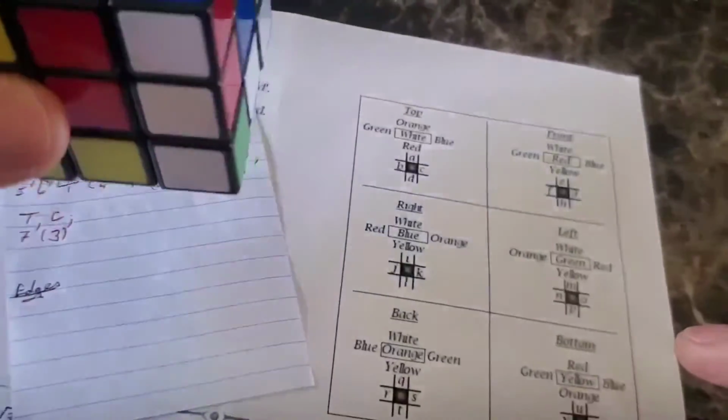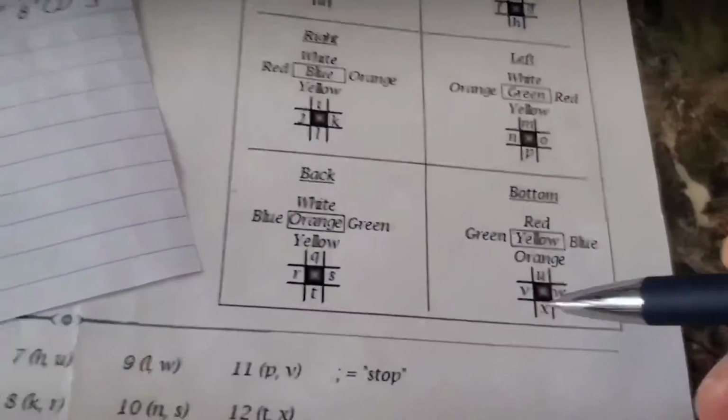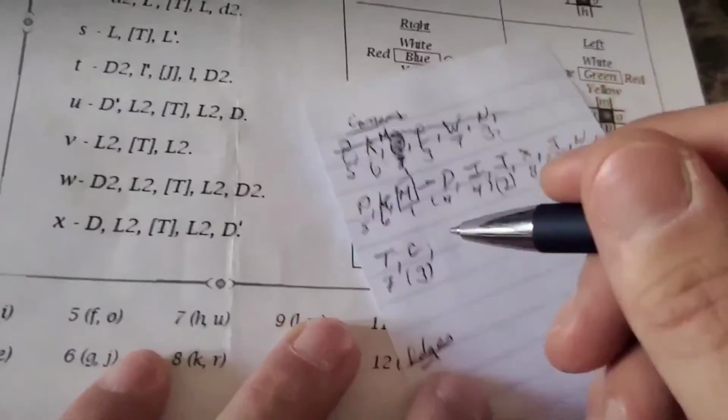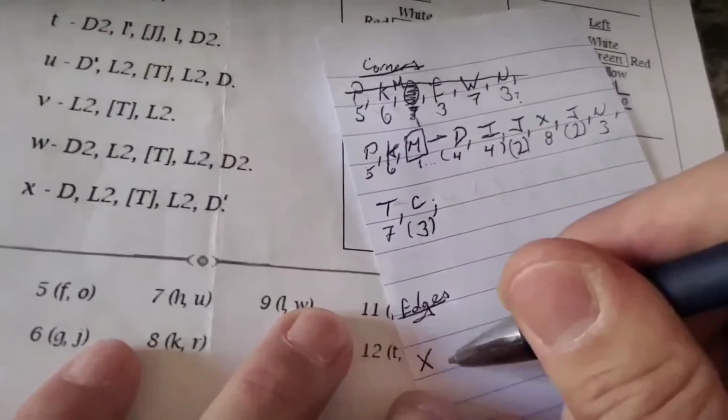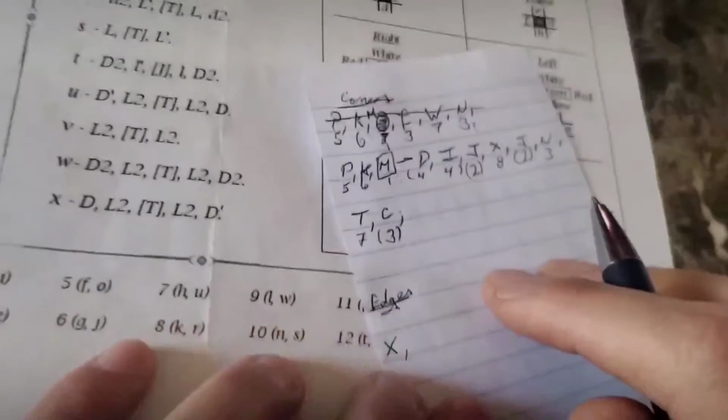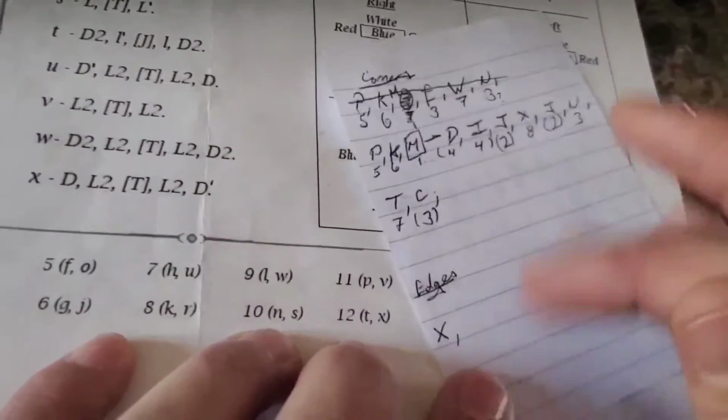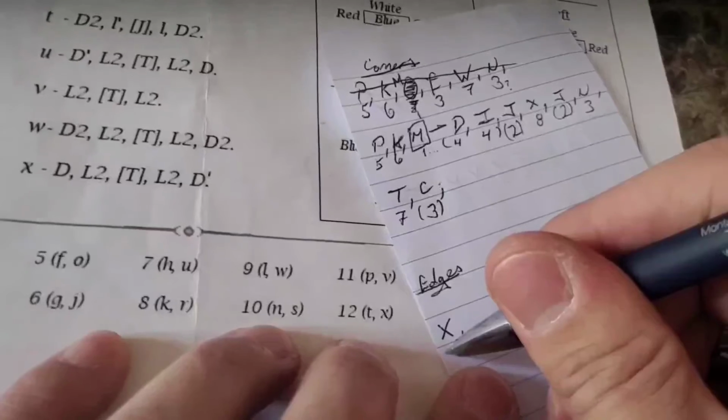So yellow, orange is X. That's in the 12th position.